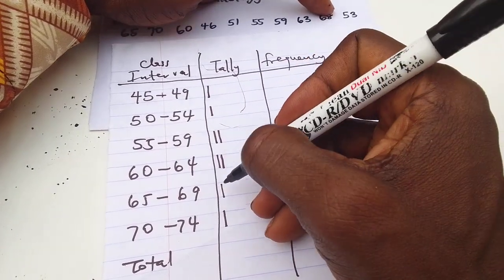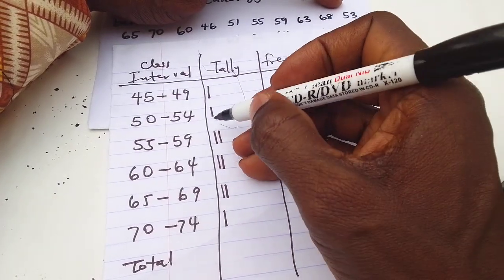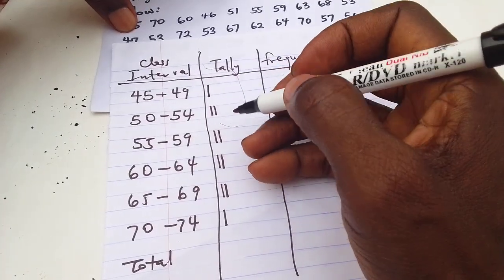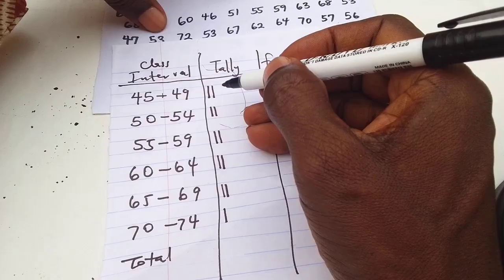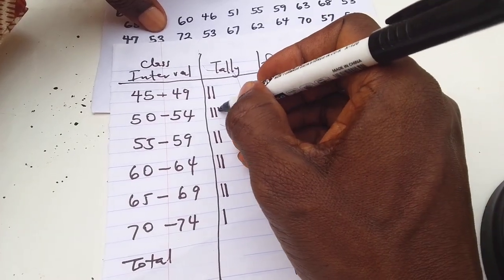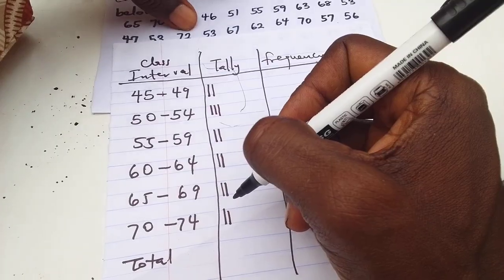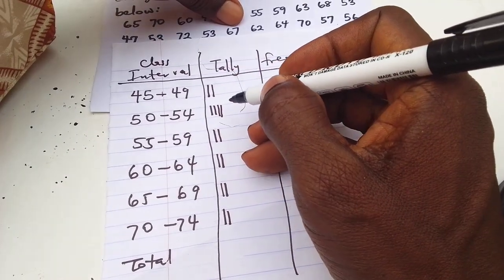Then 68 is within this. 53 is here. Then the next number 47 is going to be here. 53 is here. 72, we have 72 here.